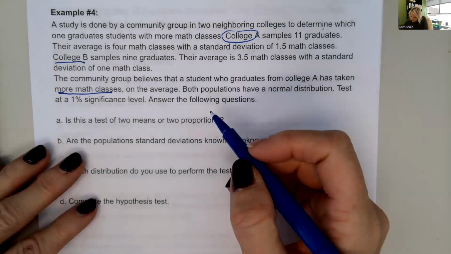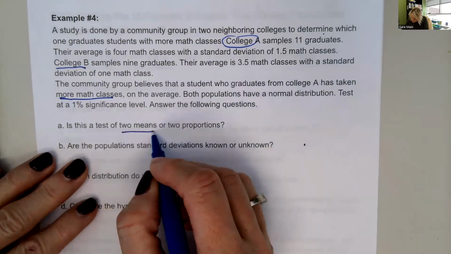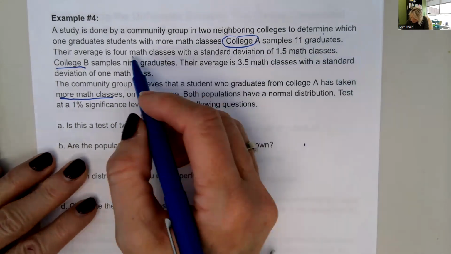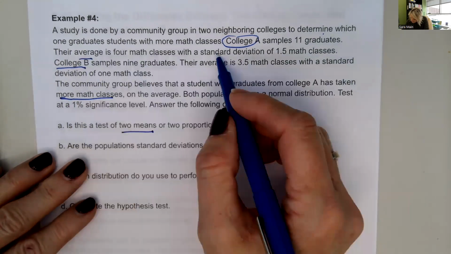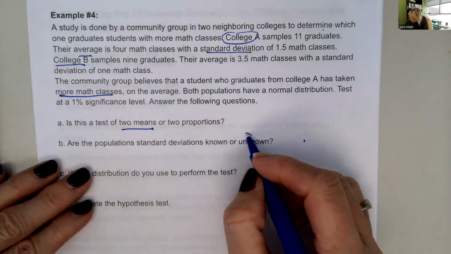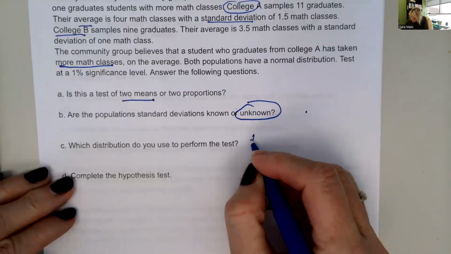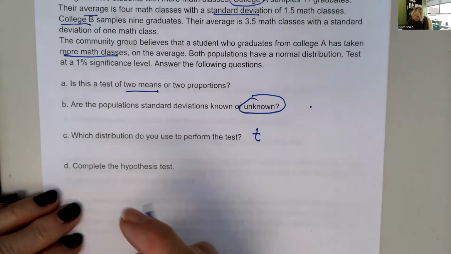Answer the following questions. Is this a test of 2 means or 2 proportions? 2 means, since we talked about an average and standard deviation. Are the population standard deviations known or unknown? Their population standard deviations are unknown, and so we're using the T, and we're going to complete our hypothesis test.